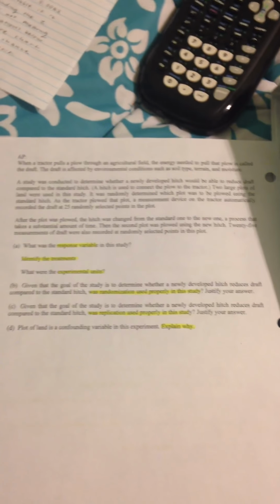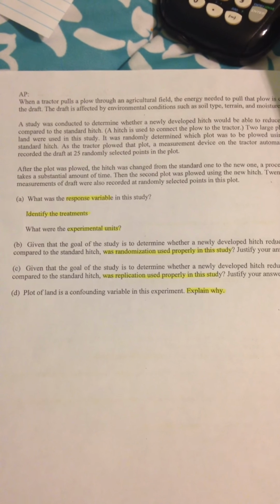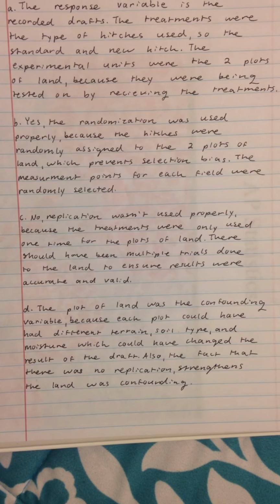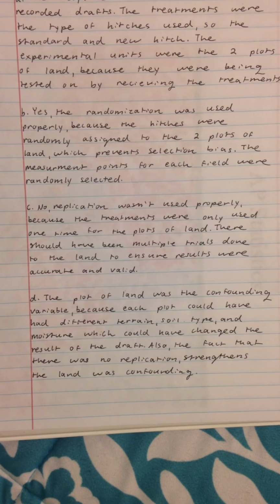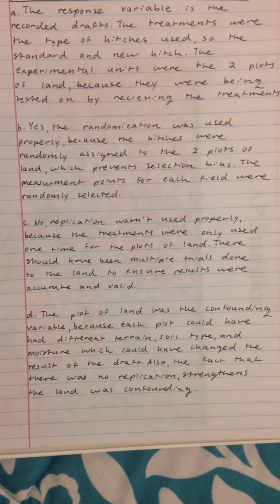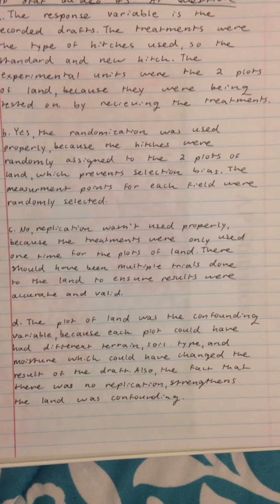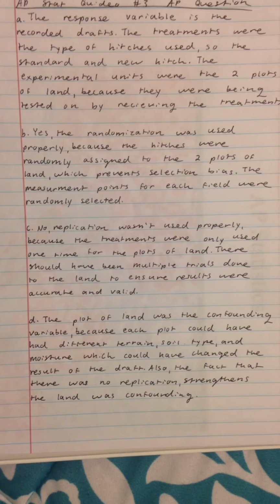Part C says, given the goal of the study is to determine whether a newly developed hitch reduces the draft compared to the standard hitch, was replication properly used in this study? Justify your answer. So I said no, replication wasn't used properly because the treatments were only used one time for the plots of land. There should have been multiple trials done to the land to ensure replication and also to ensure that the results from the first time are accurate and valid.